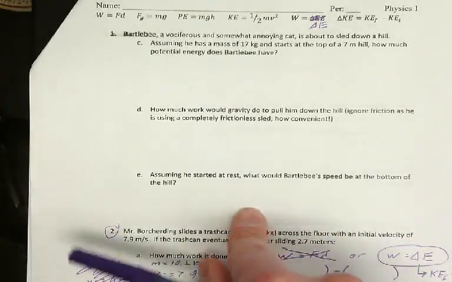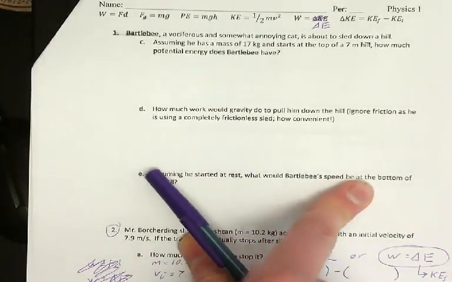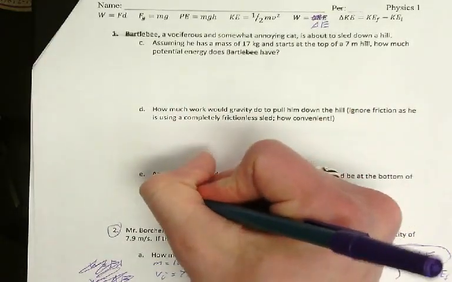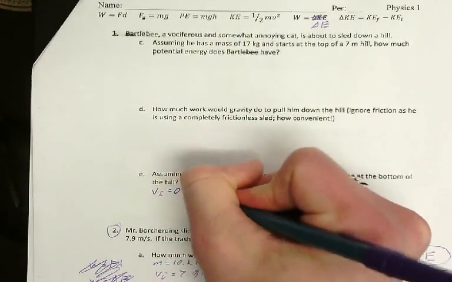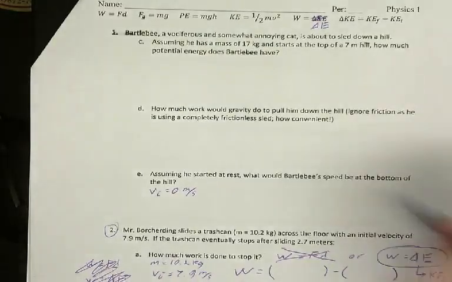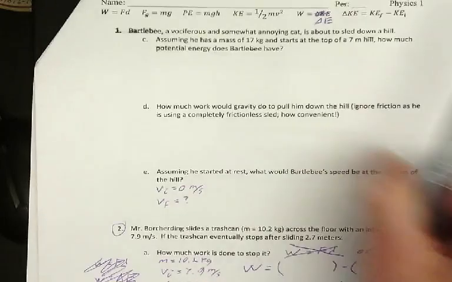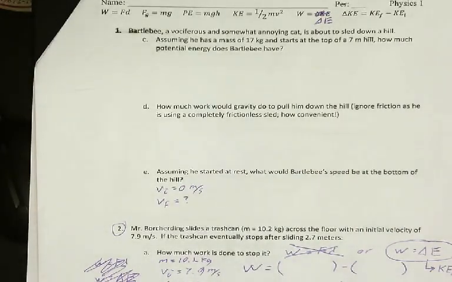And then the last part, E, assuming you start at rest, what would his speed be at the bottom? You can assume that the velocity at the top is 0. So see if you can figure out what his speed at the bottom is going to be. Go ahead and work on those. I'm going to be checking these at the end of the period. So get these knocked out and taken care of. Again, it's just 1 and 2 on the back. And I will see what questions you have. I'll come around and help.